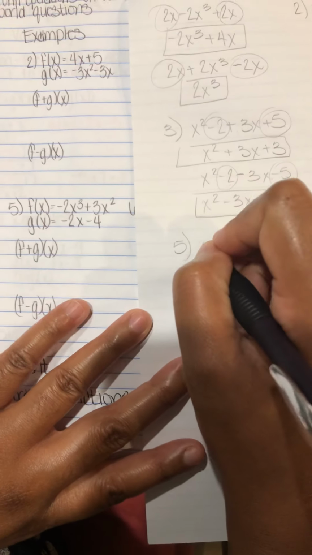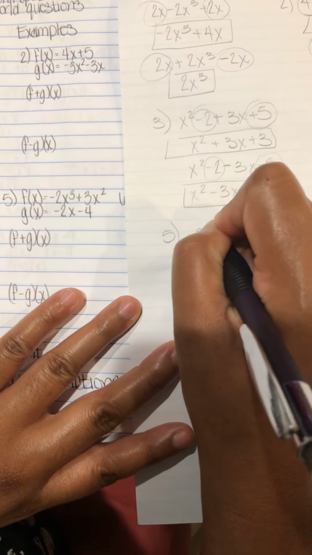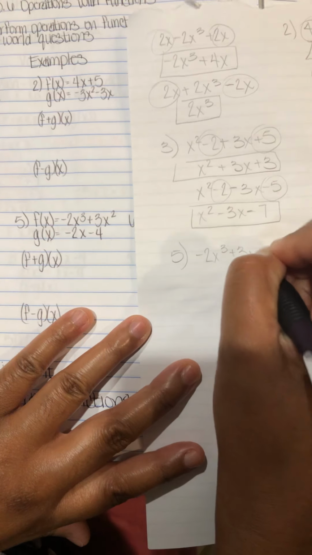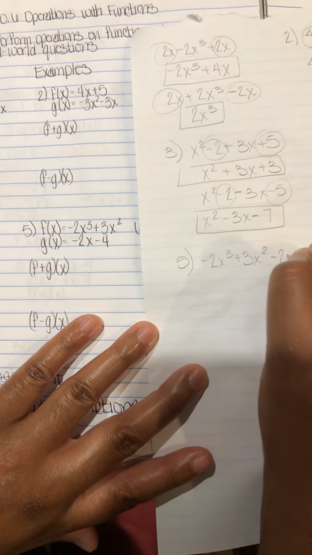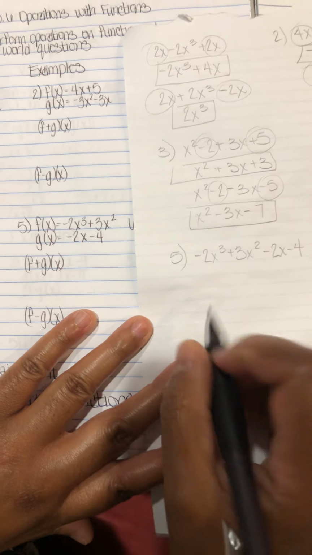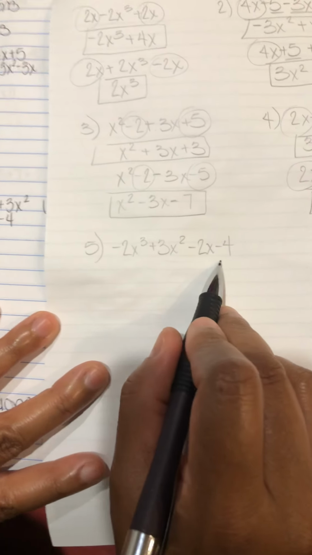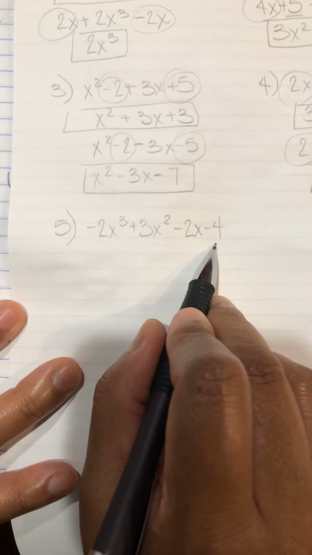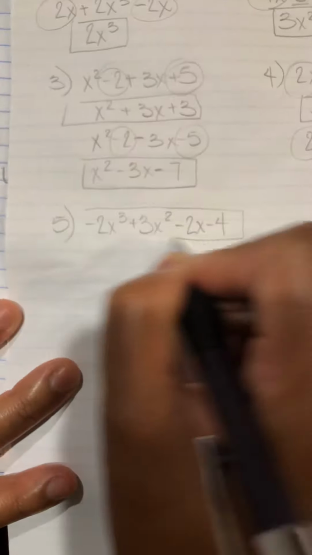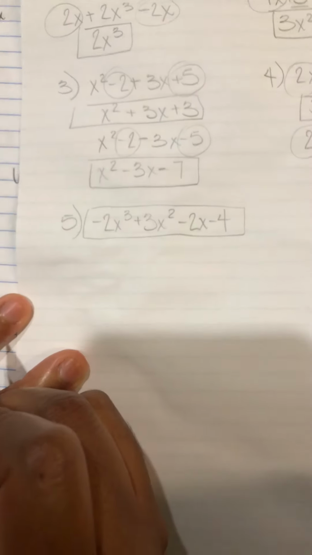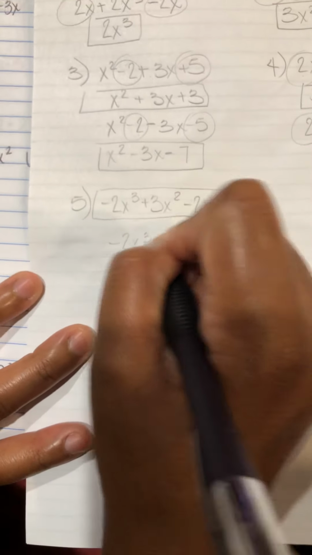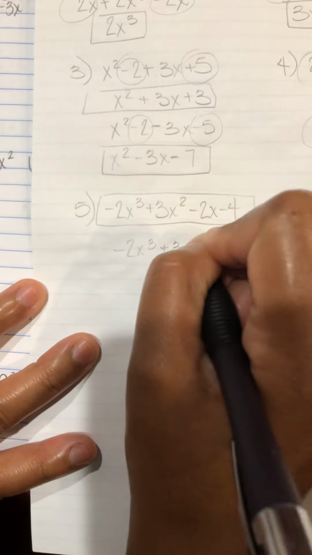For number 5, you have negative 2x to the third plus 3x to the second minus 2x minus 4. Notice none of these are like terms. So this is my answer. For the next one, I have negative 2x to the third plus 3x to the second.